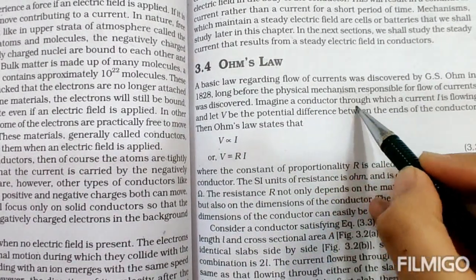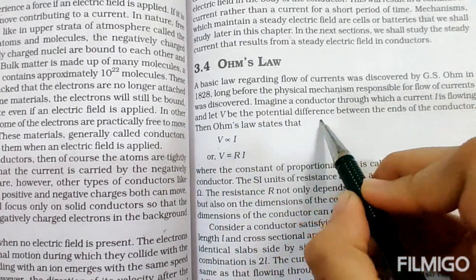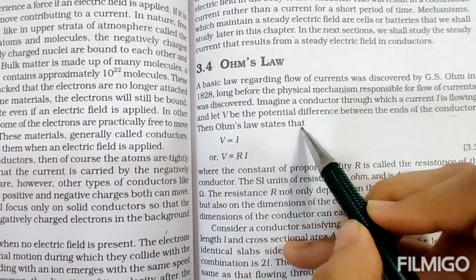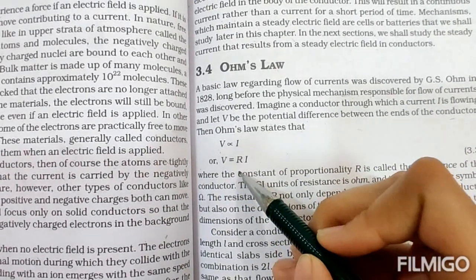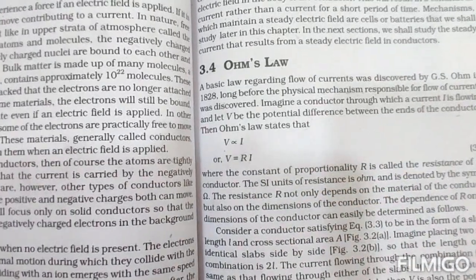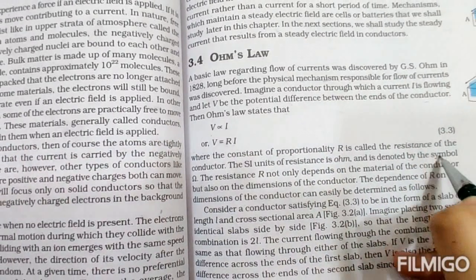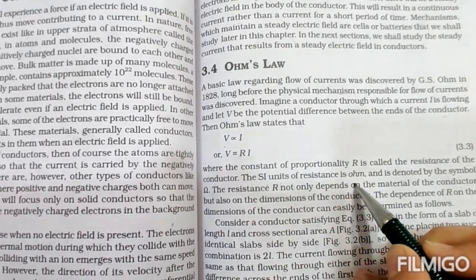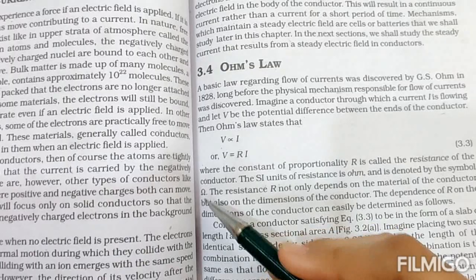Imagine a conductor through which a current I is flowing, and let V be the potential difference between the ends of the conductor. Then Ohm's law states that V is directly proportional to I. V equals RI, where R is a constant that removes the proportionality sign. The constant of proportionality R is called the resistance of the conductor. The SI unit of resistance is ohm and is denoted by the symbol Ω.